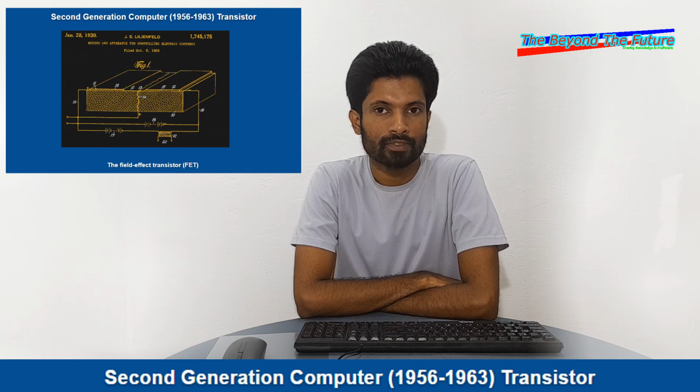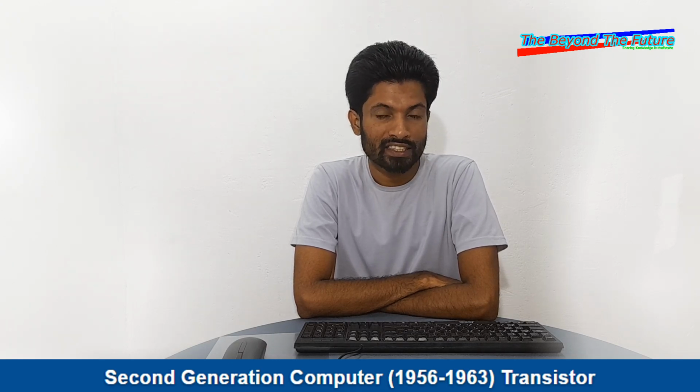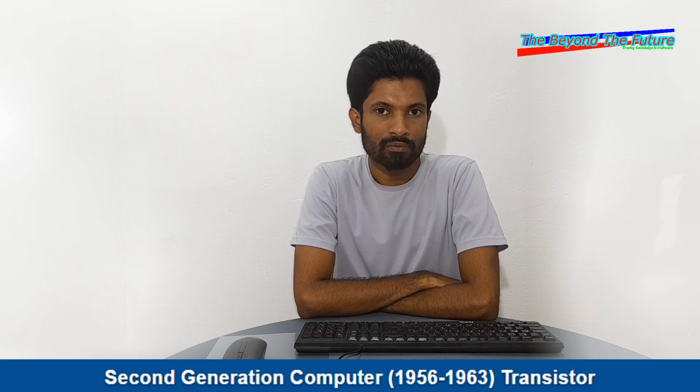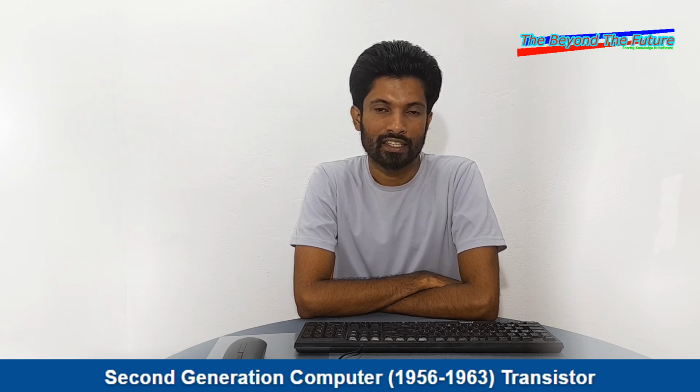In 1955, Julius Edgar Lilienfeld proposed the concept of the field effect transistor. The field effect transistor is a type of transistor that controls the flow of current in a semiconductor by using an electric field. The point contact transistor was invented in 1947 by American physicists John Bardeen and Walter Brattain while working at Bell Lab under William Shockley. For their achievement, the three were awarded the Nobel Prize in Physics in 1956.